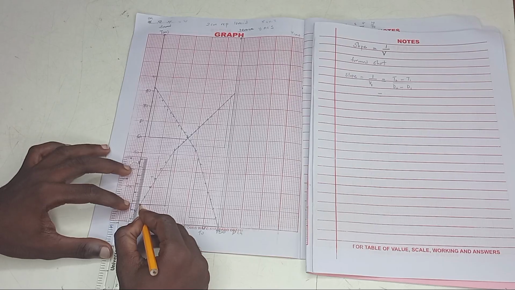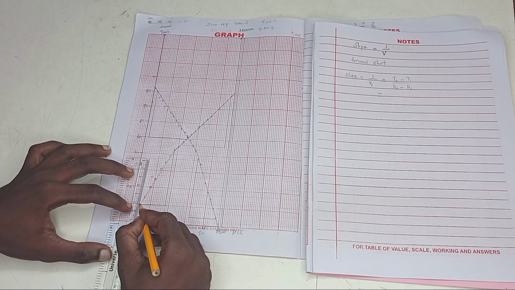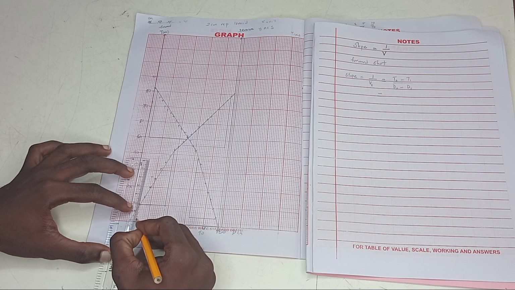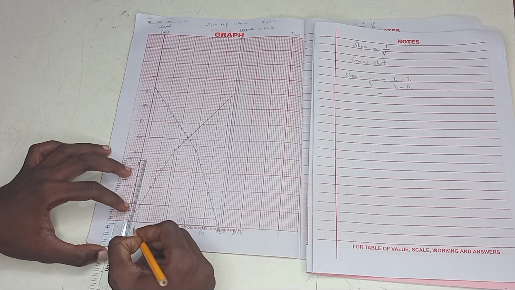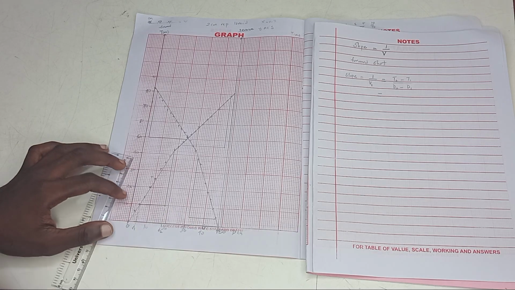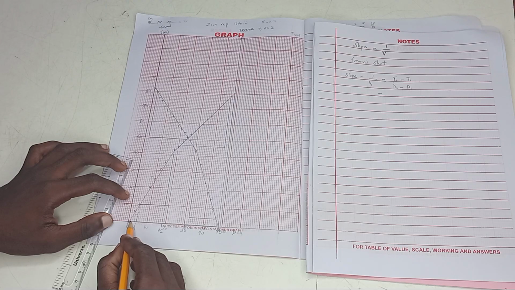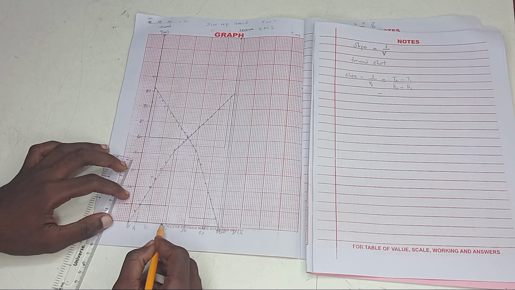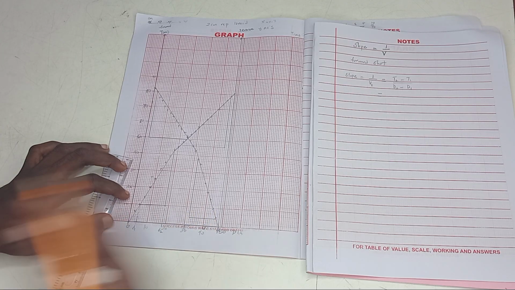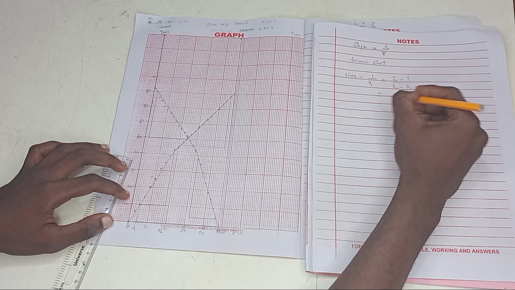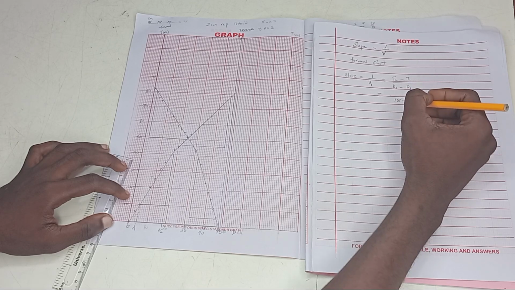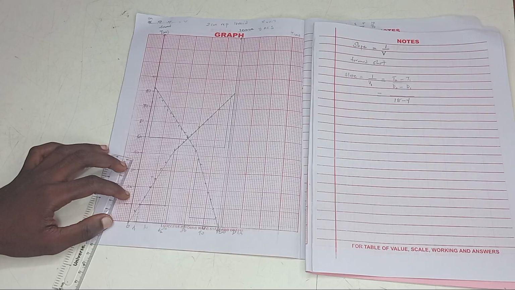We come here also, trace it down also, get our D1. Okay? So this is 1, 2, 3, 4, right? D1 here is 4, D2 here is 18. So 18 minus 4. Now T2 minus T1.